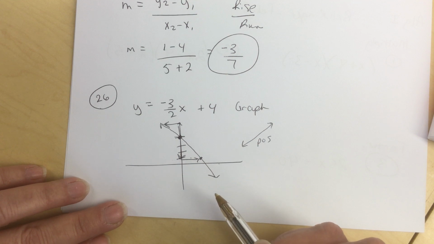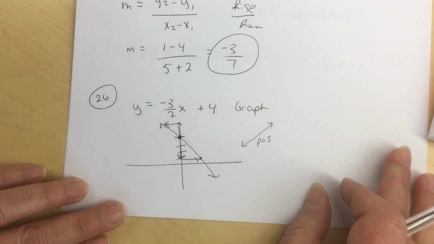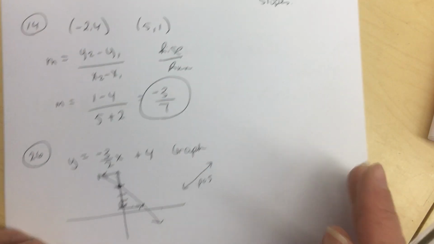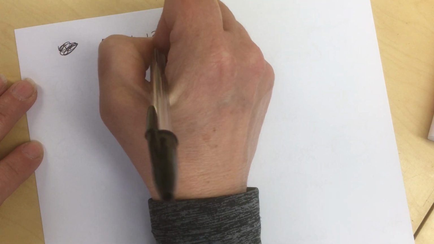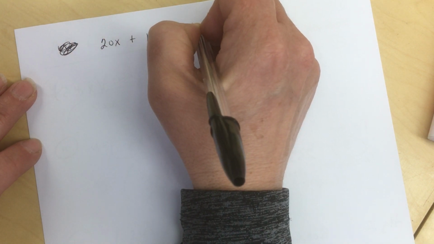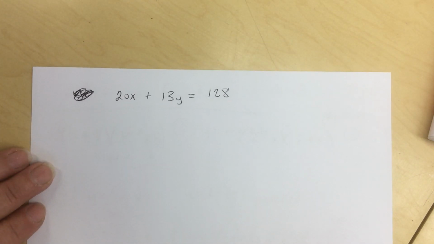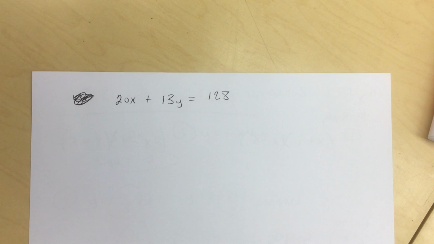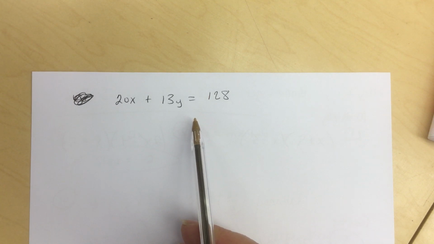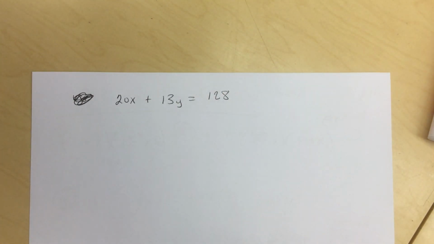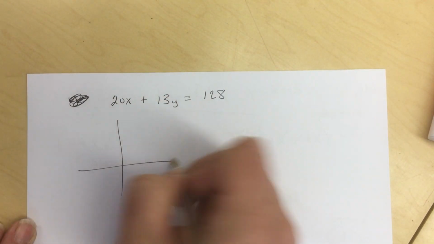Okay? The next one, let's do, if we were gonna graph something that was difficult to do with slope, like let's say, I want something like 20x plus 13y is equal to 128. Let's say you had some equation like that. The easiest way to graph something like that, you could rearrange it for y, and you'd have a -20/13 slope. Well, that would be a mess to try to do by hand. But you can estimate it with intercepts, okay?